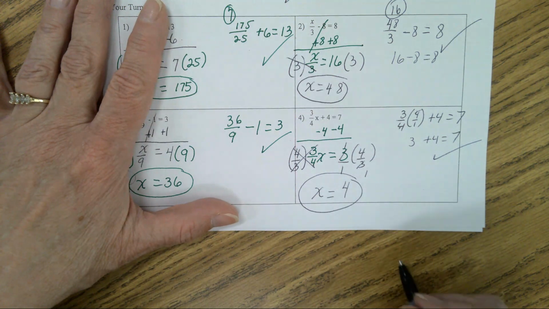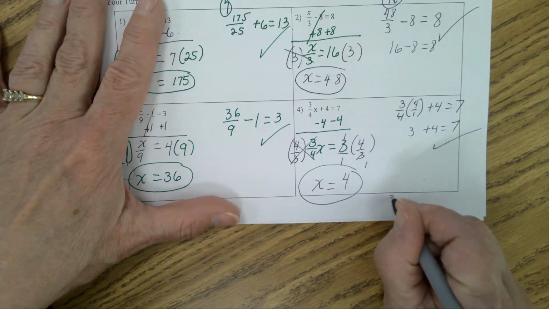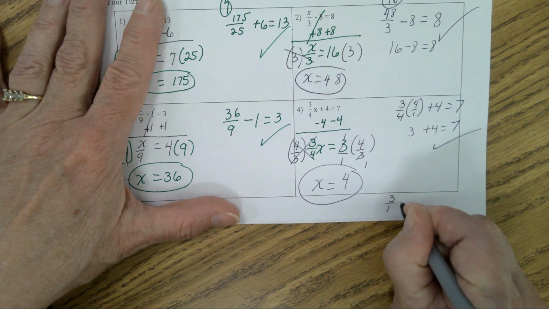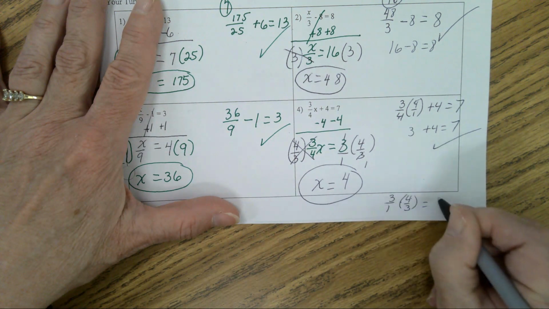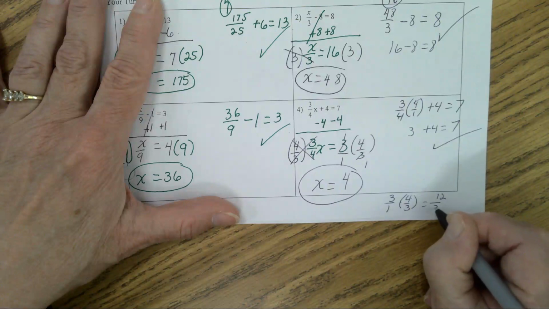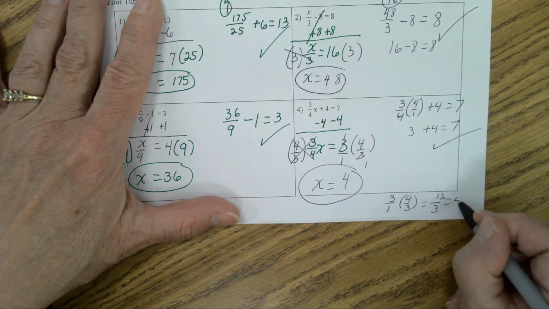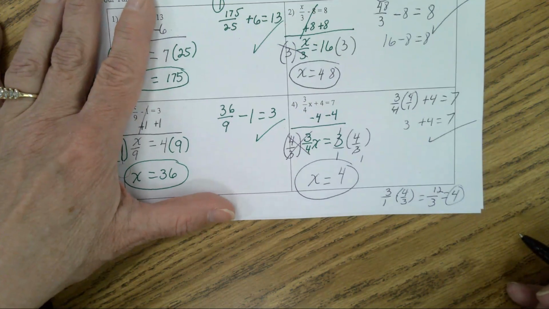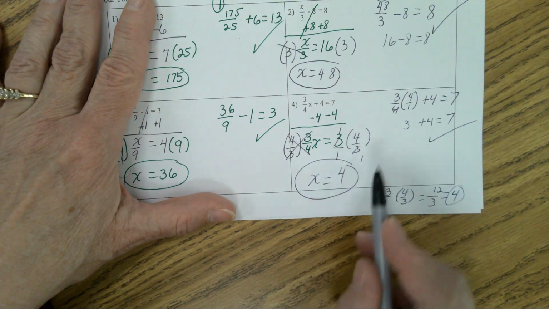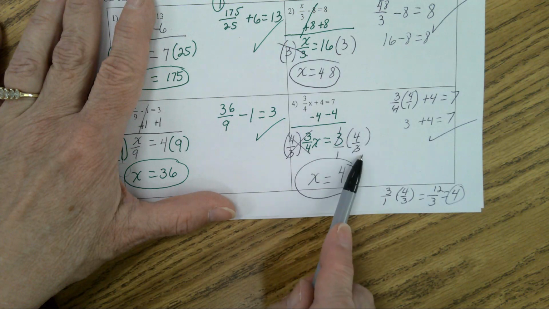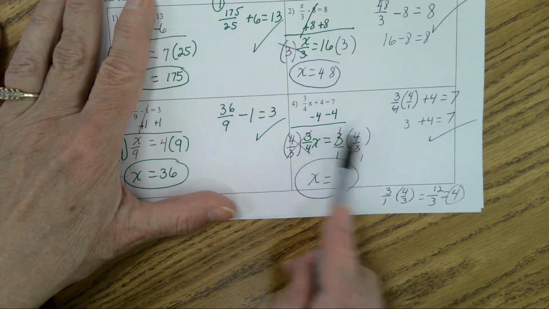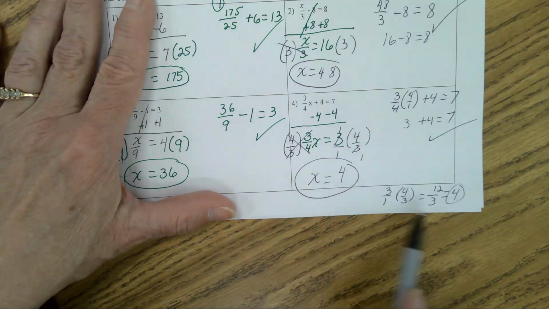But if you're not good at simplifying, you could just do 3 over 1 times 4 over 3, and you get 3 times 4 is 12, 1 times 3 is 3, and you would get a 4 finally, which is what we ended up with here. But what I do, you can simplify between a numerator and a denominator. It's like, oh, 3 divides 3 once, 3 divides 3 once, and you went straight to a 4 without having to do this step here, okay?